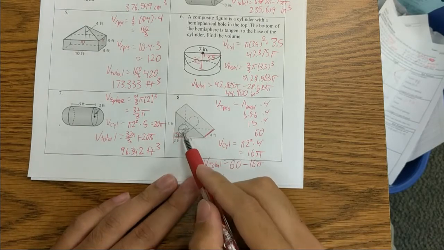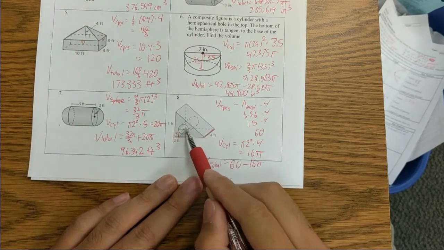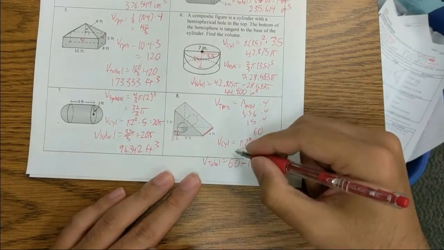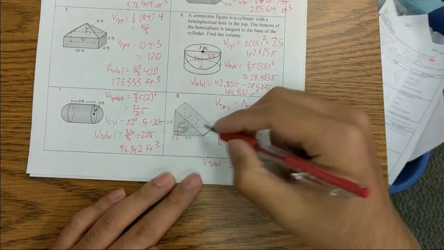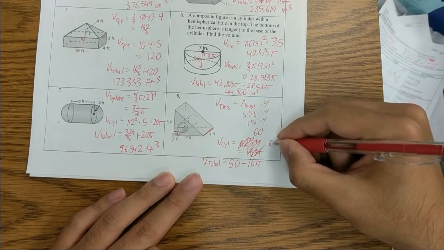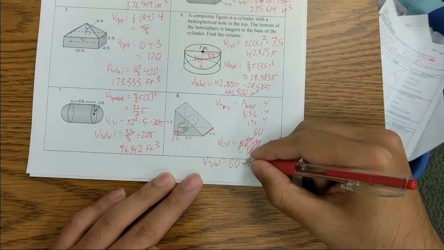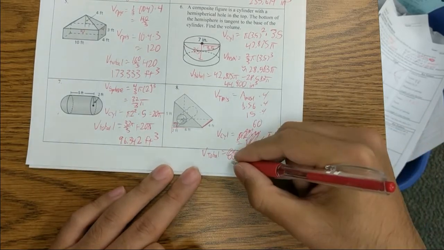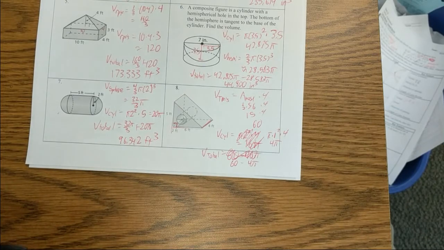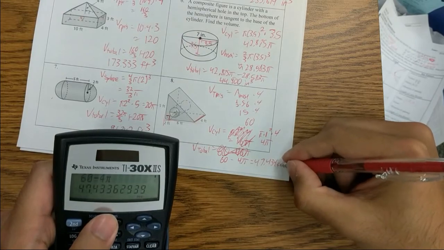Sorry, the more I think about it, I think this 2 feet refers to the diameter, because just comparing it to the rest of the picture, looks like the diameter is 2, not the radius. Okay, so that means that the cylinder would just be pi times the radius of 1 squared times 4, or just 4 pi. Okay, so the total volume is 60 minus 4 pi, which is approximately 47.434 feet cubed.